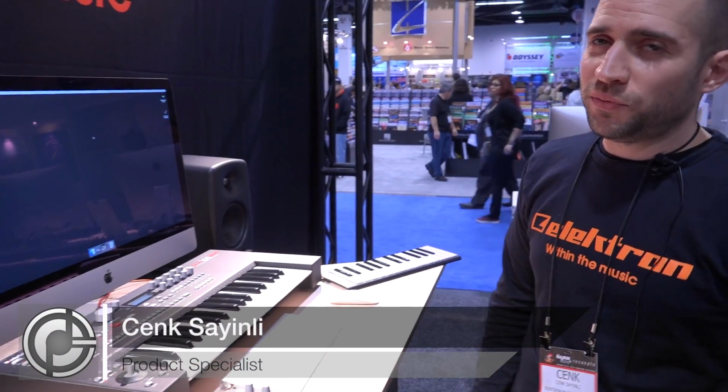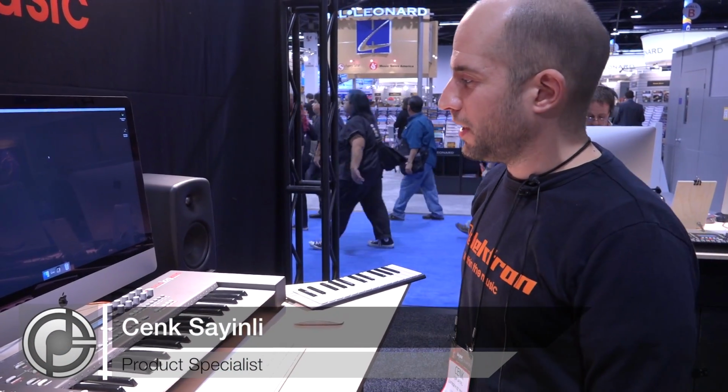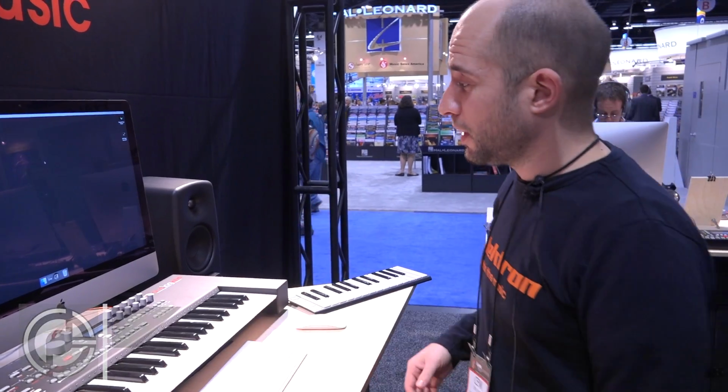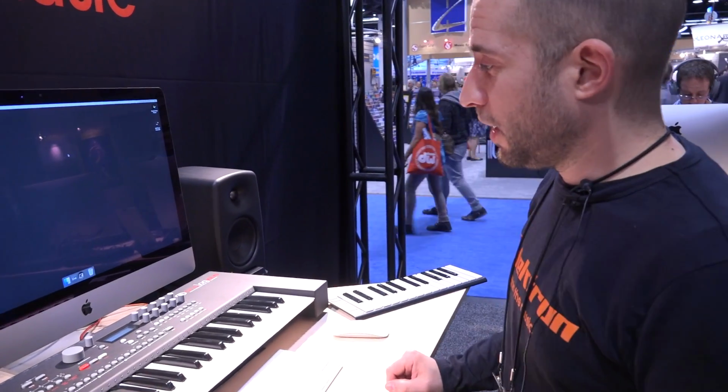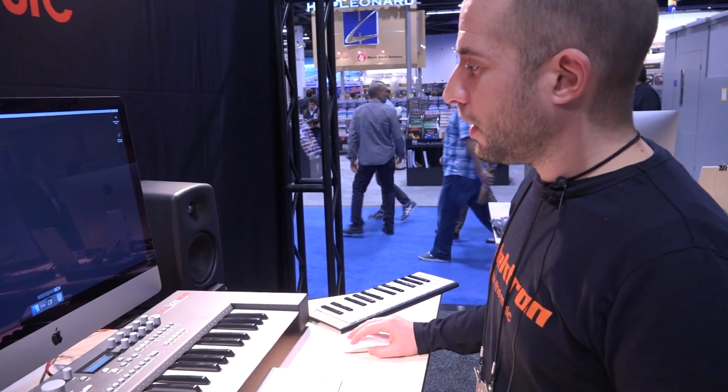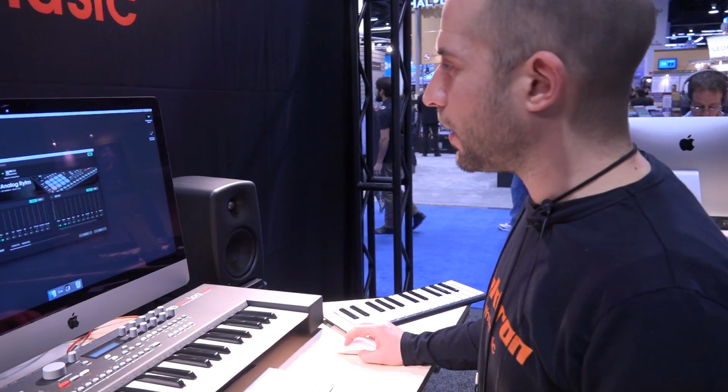Hi, we're at NAMM 2015 and we're at the Elektron booth, and we're gonna show you the Overbridge. It's a work in progress. We should be releasing it when it's ready, and this is how we've come so far.